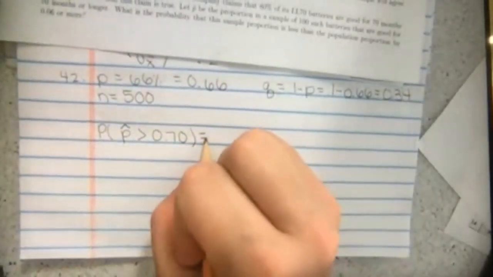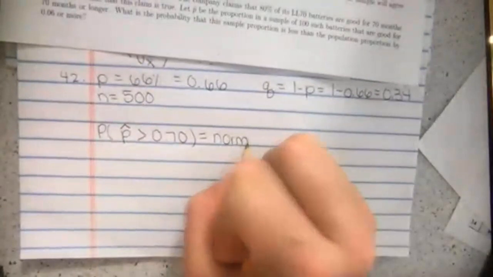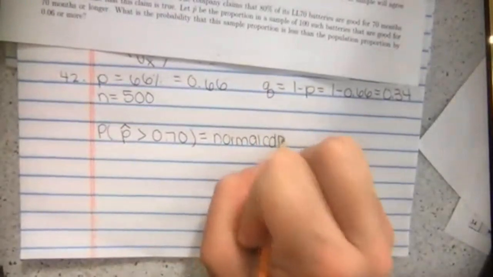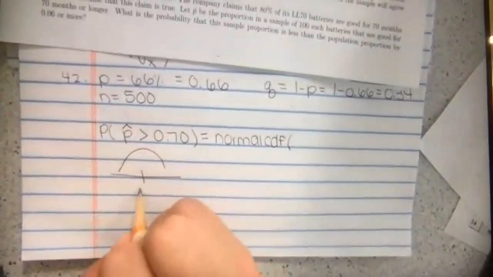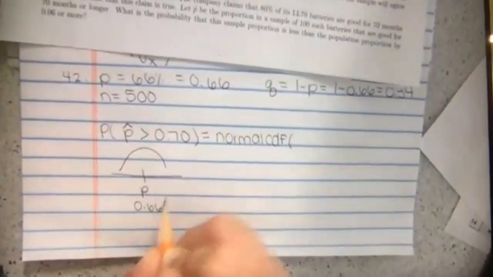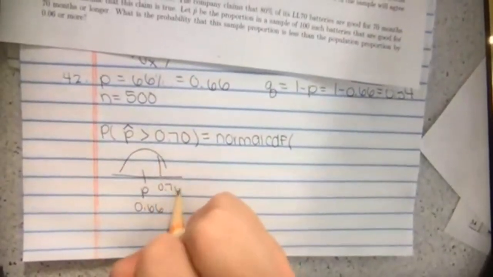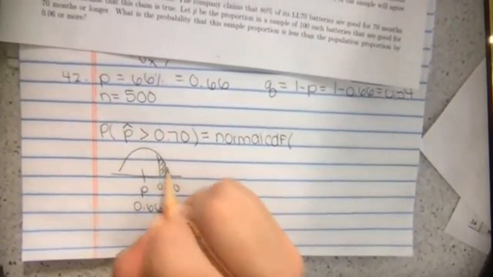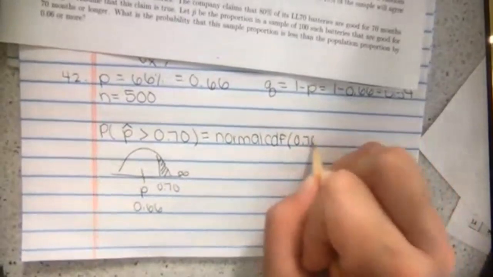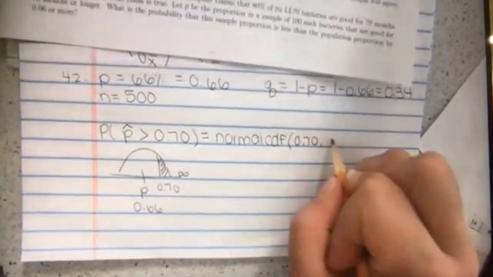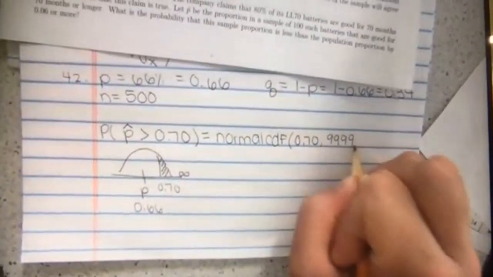So we're still trying to find our p-value, so it's still going to be normal CDF. We're looking at our right tail, so remember, our p-value is 0.66, here's 0.70, and we're saying everything that's greater, so right-hand side going on forever to infinity. Our lower limit's 0.70, our upper limit's infinity, so 99999.